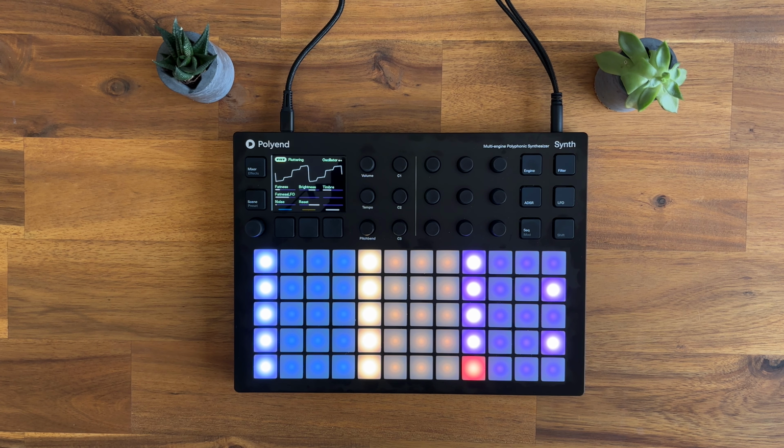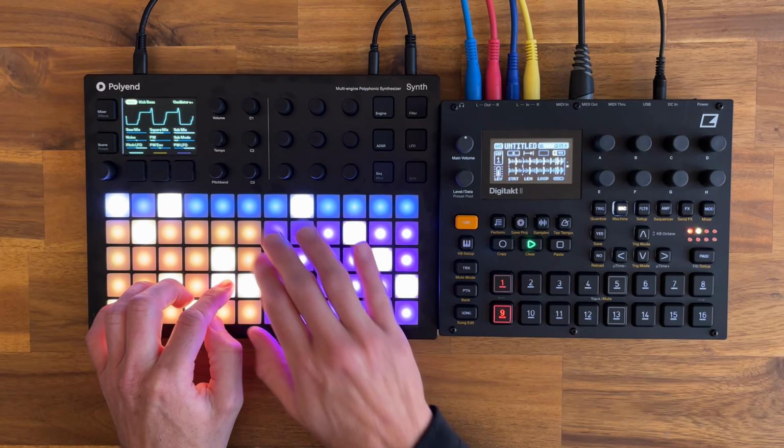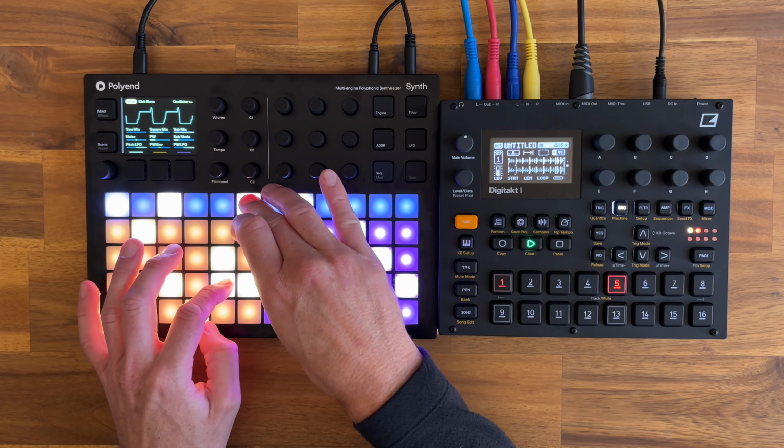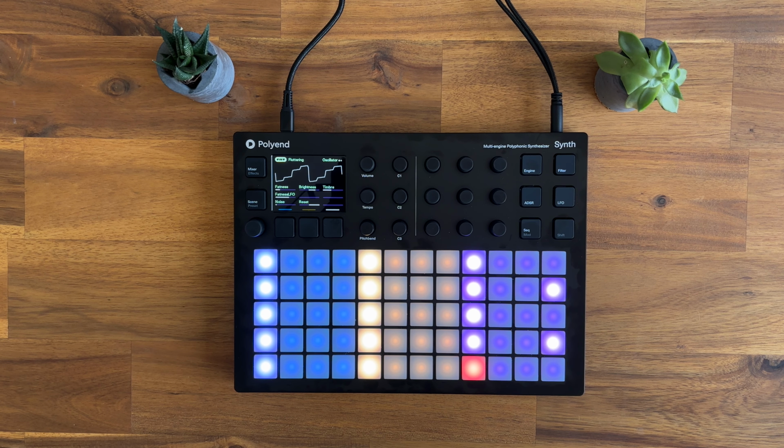Today we are taking a look at the Polyend Synth. I've actually only had this for a couple of days, so this is my first impressions of this.